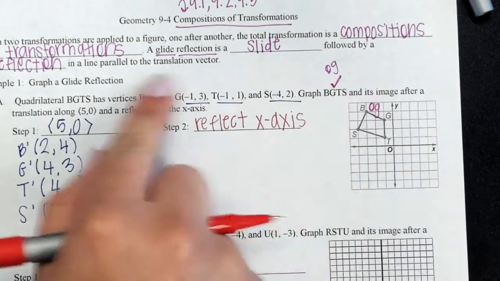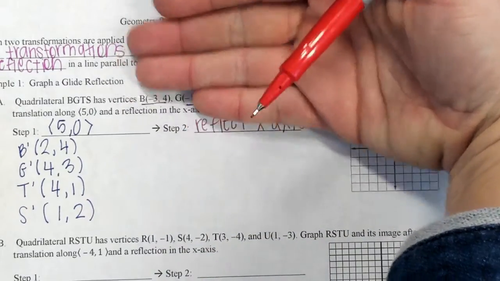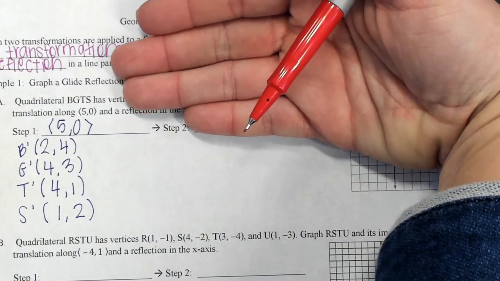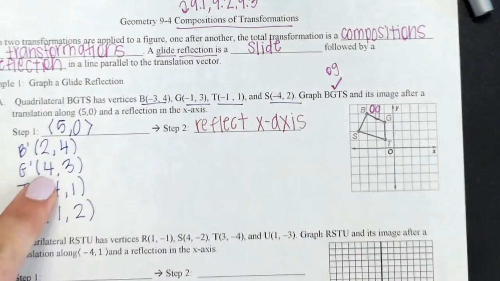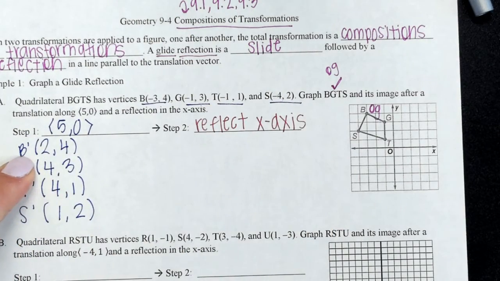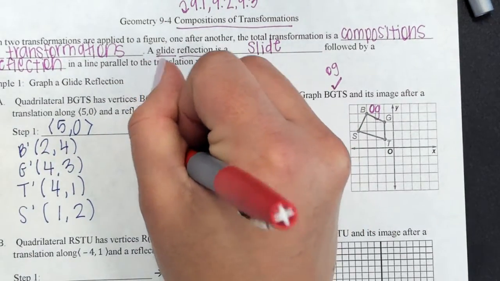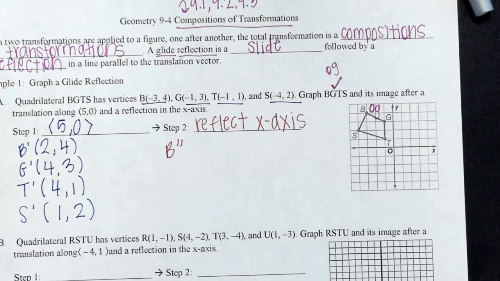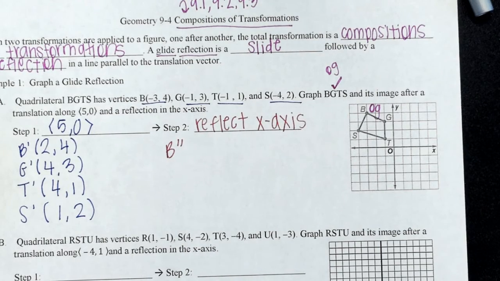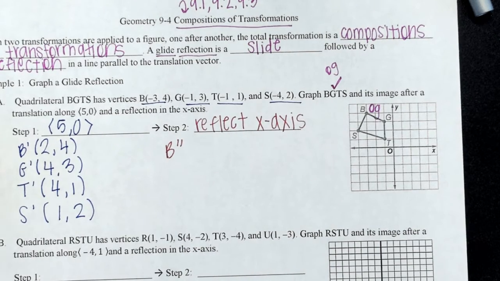If you're going to mess up on this, here's where you would mess up. From step 1 to step 2, you do not go back to your original points. So if we're reflecting over the x-axis, I need to change the sign of the y. So don't use these points any longer. Now, we need to use these points. And because this was our first step, it's called B prime. So if we're going to change these again, it becomes B double prime. You fancy now.